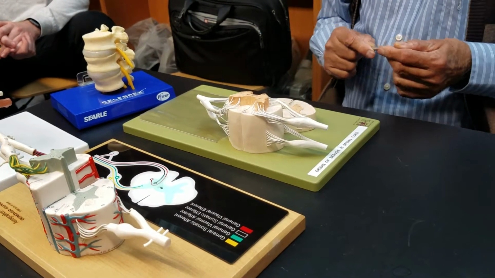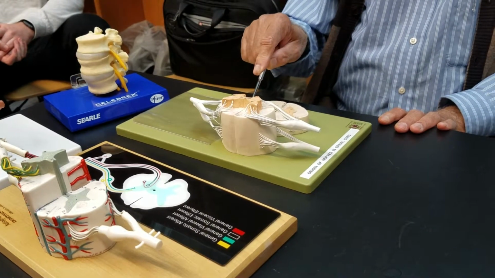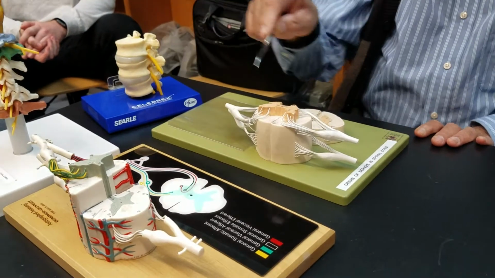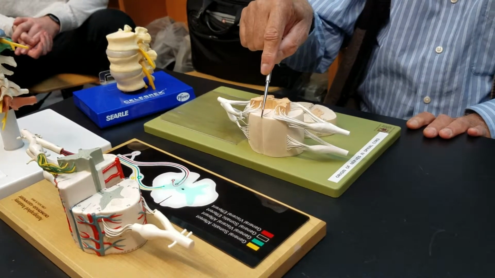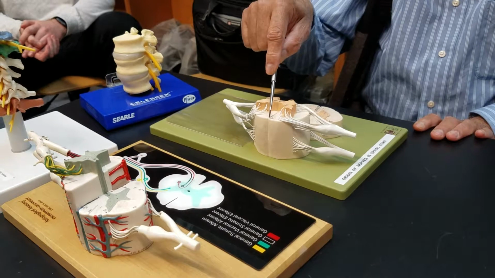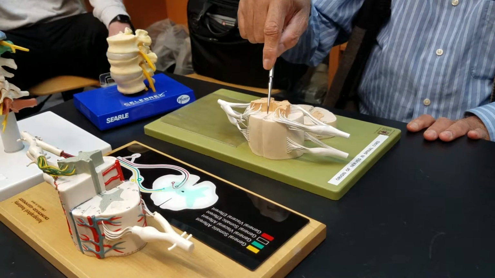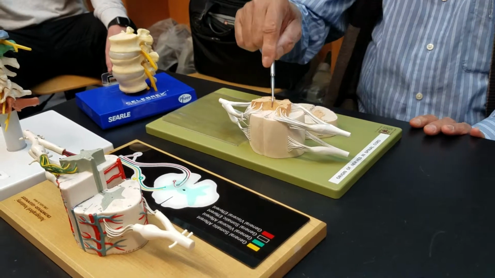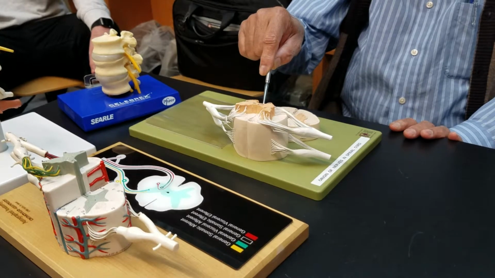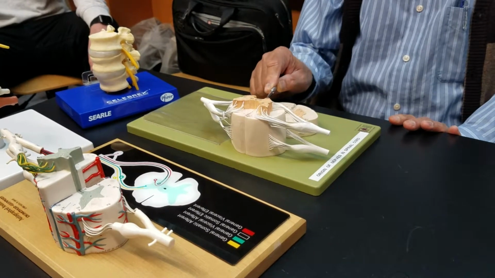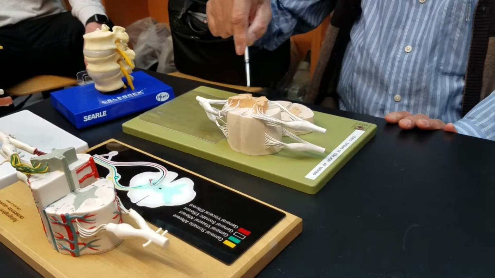You need to identify two features. One is the anterior or ventral median fissure. Another, on the dorsal side, this is a shallow groove, very shallow. And this is called a sulcus. This is called a dorsal or posterior median sulcus. Dorsal or posterior median sulcus. Here, ventral or anterior median fissure. Okay? You see the outer white matter.